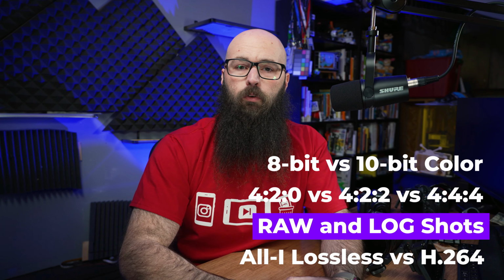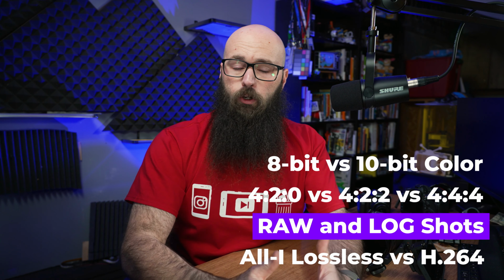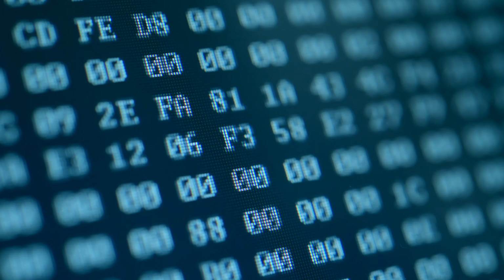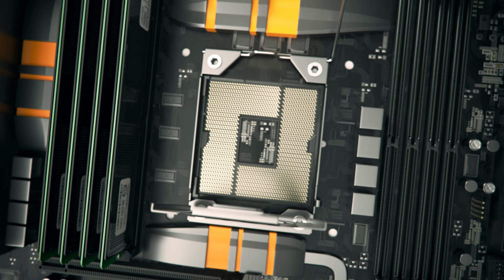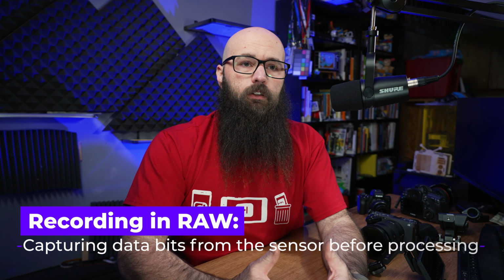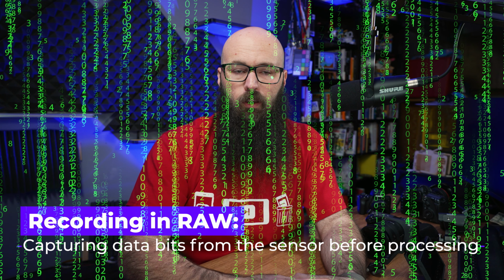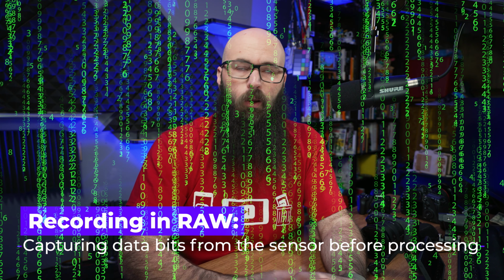How about recording in RAW or log? Recording in RAW is like grabbing the raw information from the image sensor before it can be processed. Think of this like listening to someone in a native language before an interpreter can put their spin on it. Or like in the movie The Matrix, where Cypher can look at all the green code and see blonde, brunette, redhead, etc. You really don't need to worry about RAW recording if you're watching these videos. I don't even record in RAW, it's too much work.